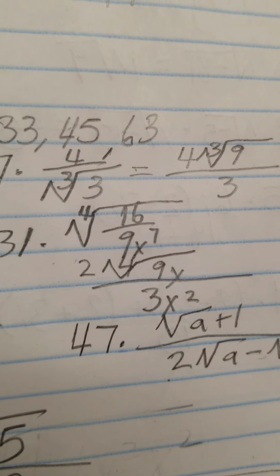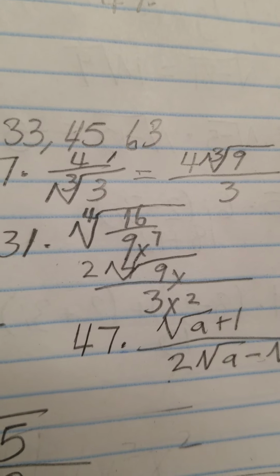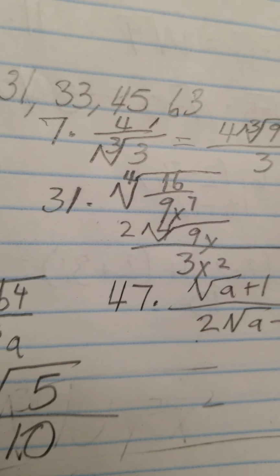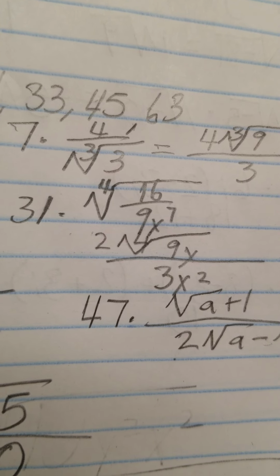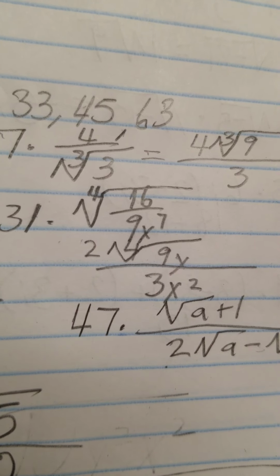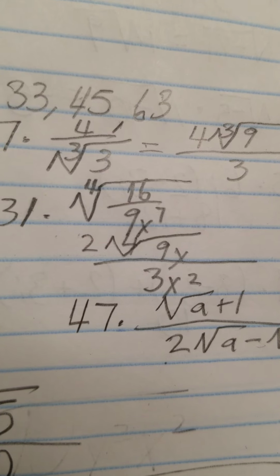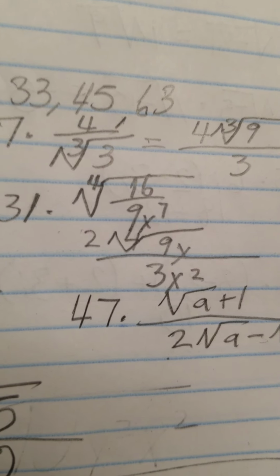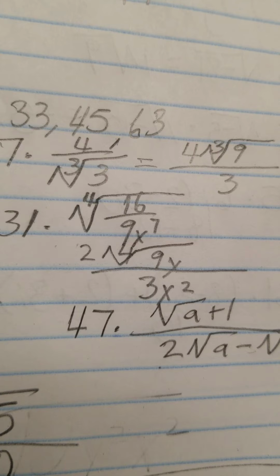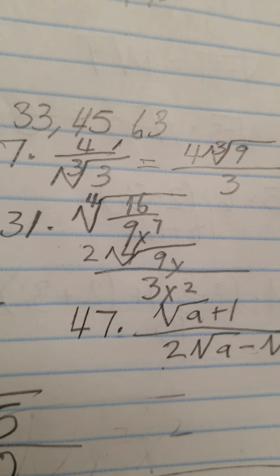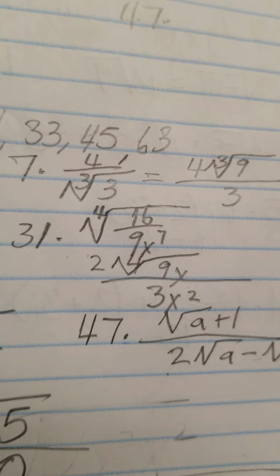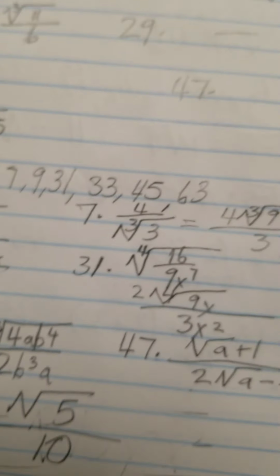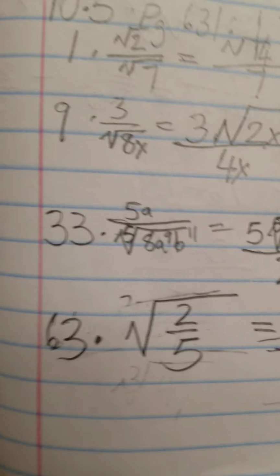I know it's kind of hard to read, but my answer for number 31 is 2 with a 4 in the square root bit right there. 9x under the square root over 3x squared. I know it's kind of hard to read. It was even worse when I showed all my work. This version's just literally the problems and my answers. I have pretty bad handwriting.